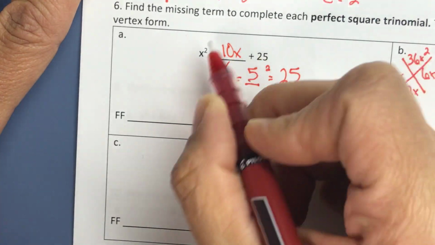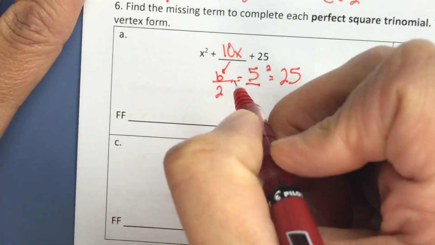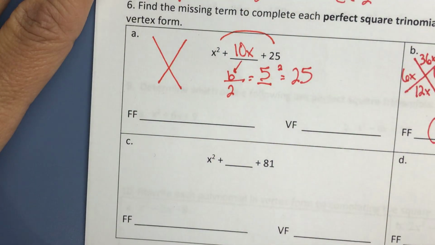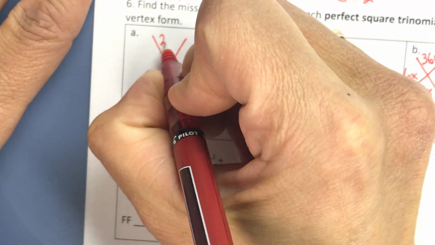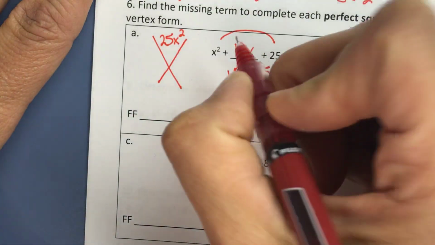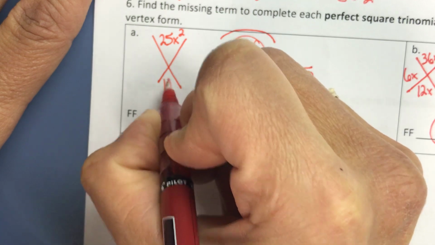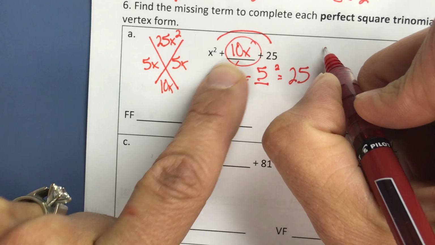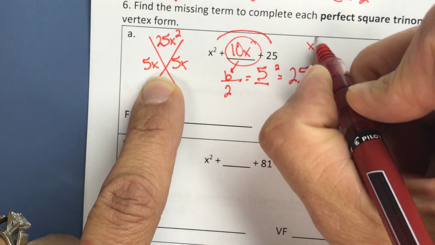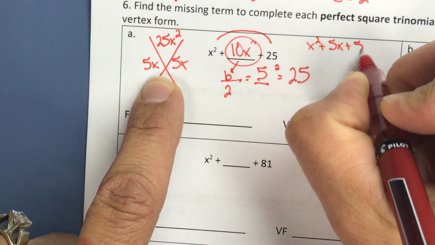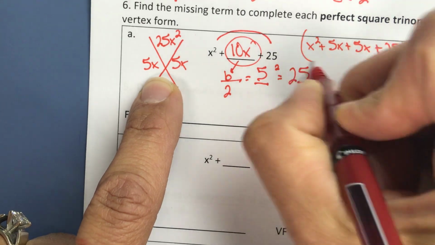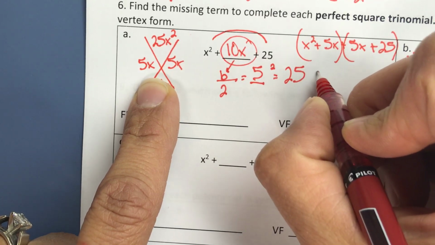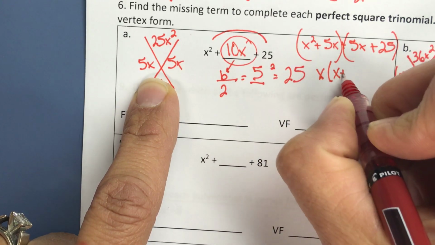So again, if you just take this and you want to get it into factored form, and then from factored form we can jump straight into vertex form, I need factors of 25 that get me to 10x, and then I'll be rewriting it. So I'll rewrite it over here. So instead of 10x, we'll have this version of 10x. So x squared plus 5x, a 5x, and a 25. And now I'll just do the GCF on this first set. So what's the GCF here? I'll be taking an x out, and then I'm left with x plus 5.